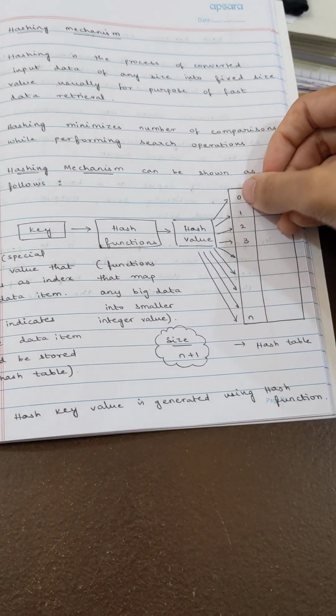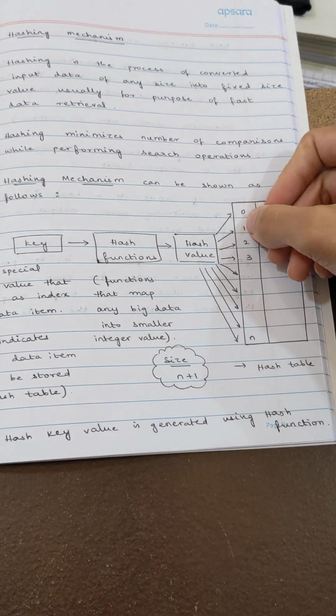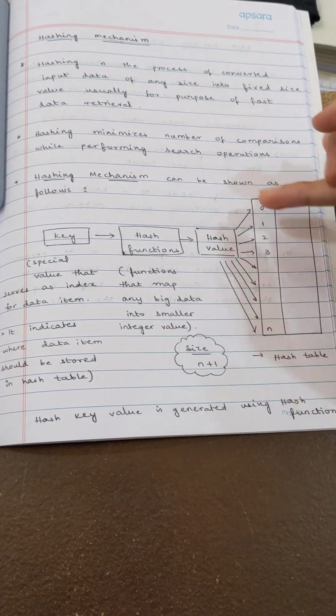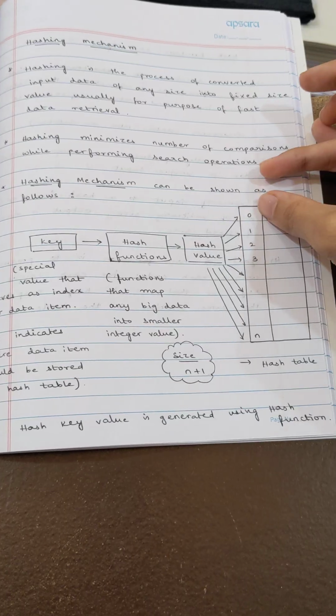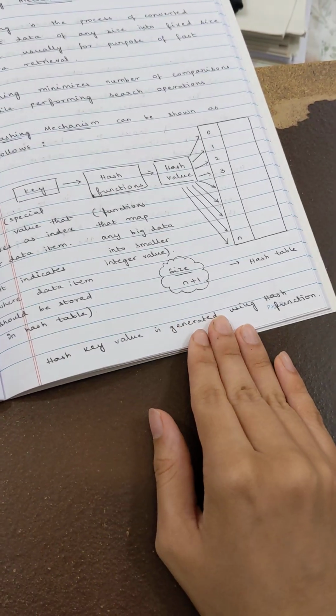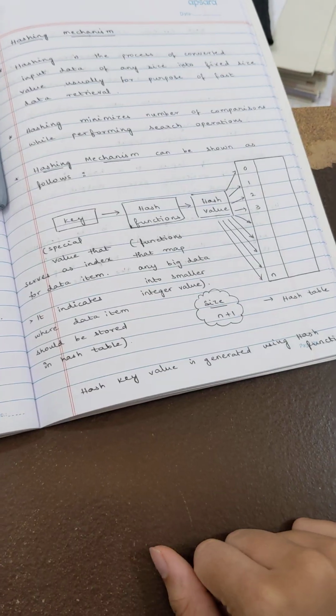It starts from 0. It's an array. It starts from 0 and ends at n. So the size is n plus 1. This is 1 to n, and 0 is also there, so n plus 1. So the hash key value is generated using hash function.